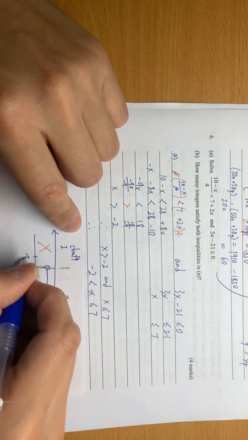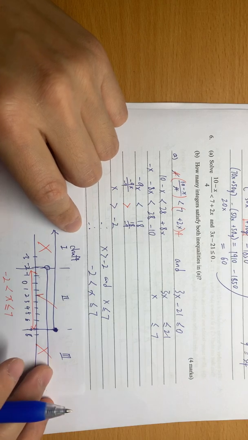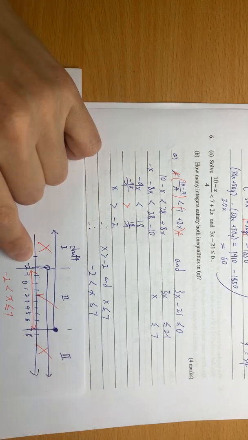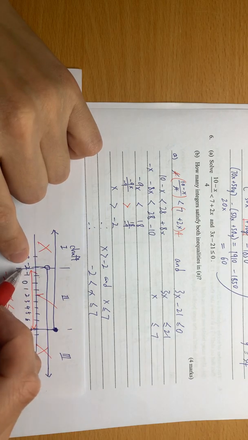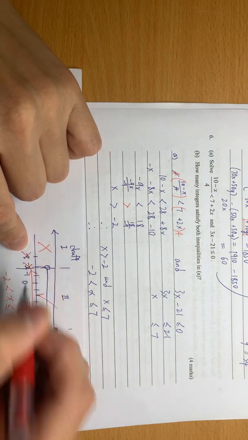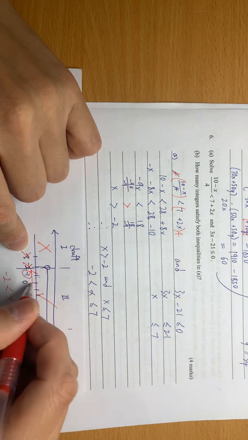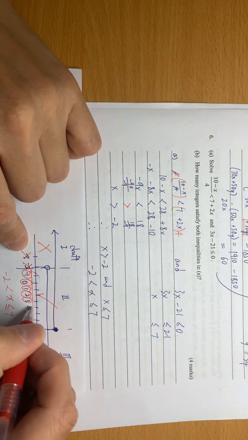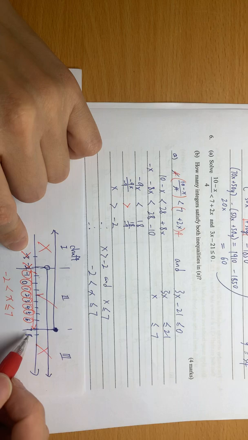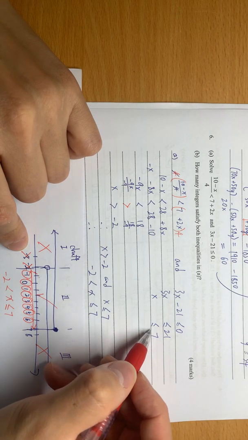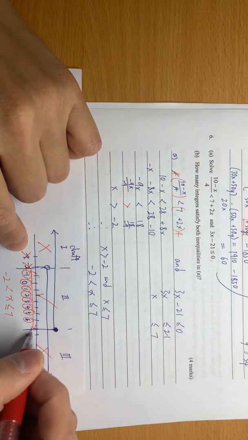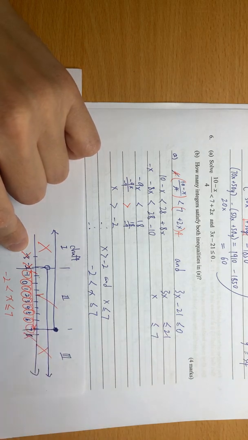Negative 3 here. So we have to check which ones fulfill our requirement. Negative 2, this is an empty circle. It can't be exactly negative 2, so this is not our target. This one okay? Okay. 7, is that okay? We find that it can be exactly equal to 7, so it's okay. 8 is not.